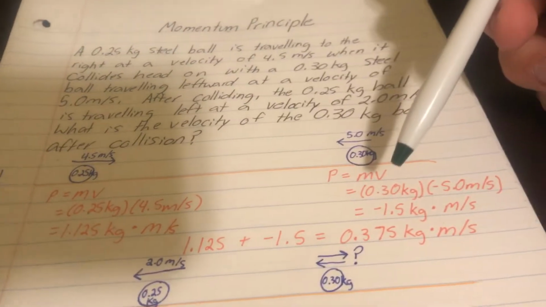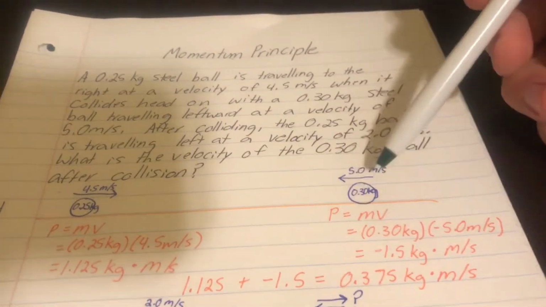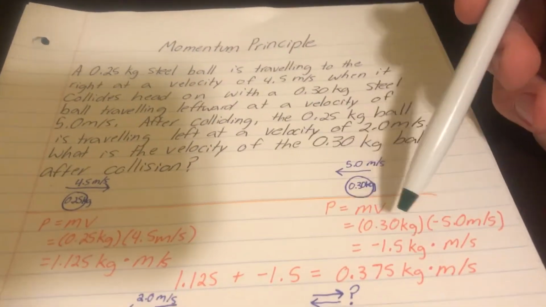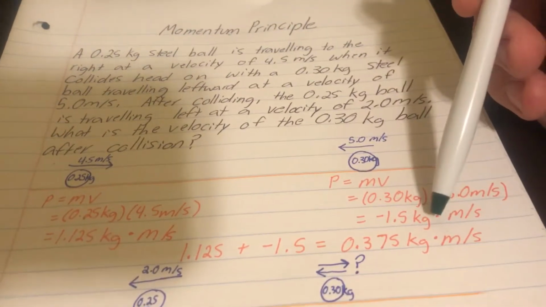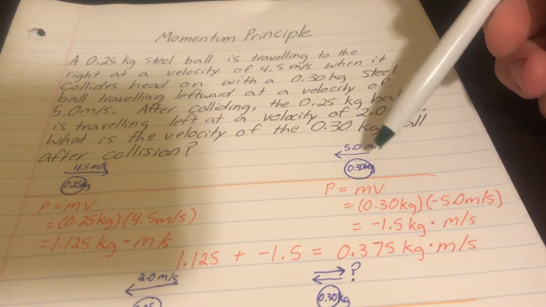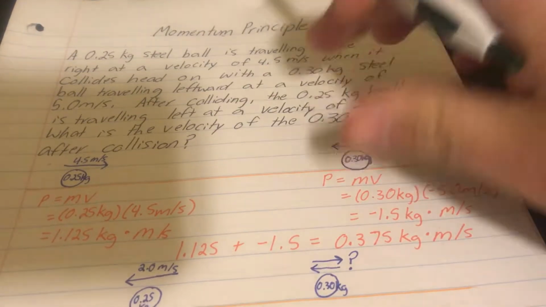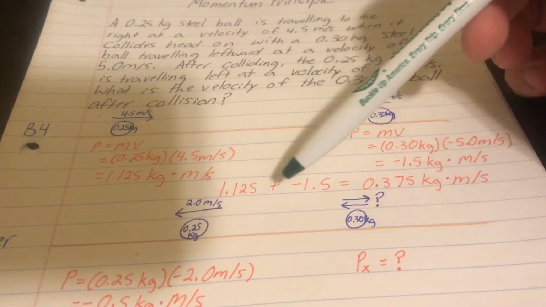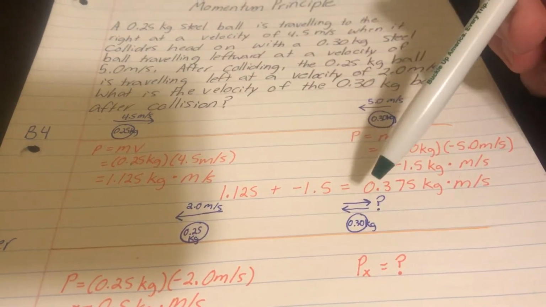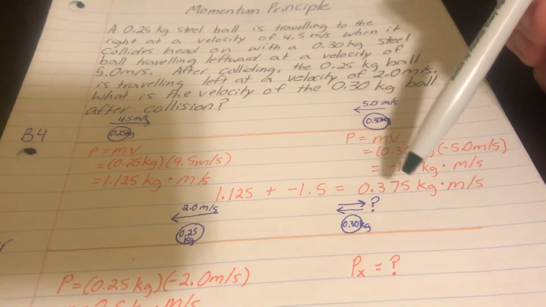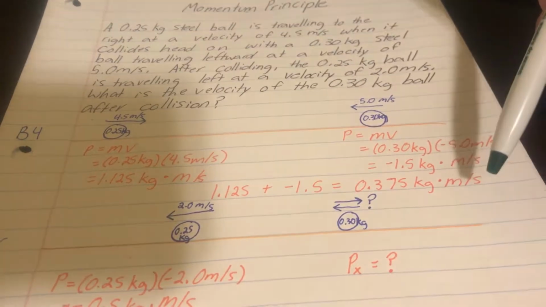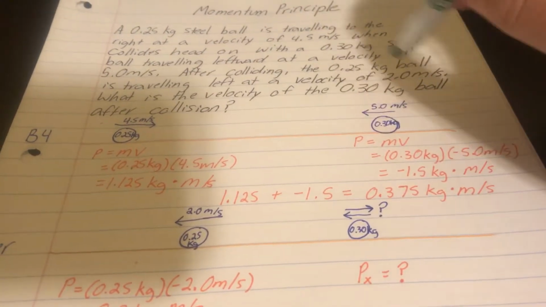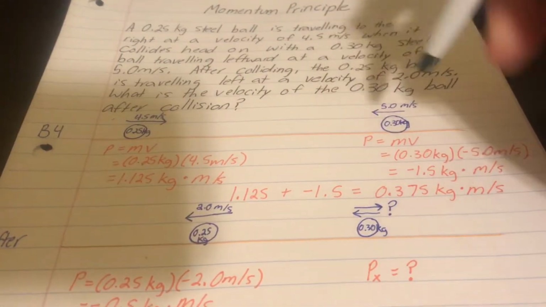And then I did the same thing for my 0.30 kilogram ball, and I got negative 1.5 kilograms times meters per second, which makes sense because it's going in the negative direction. And then I added both of them together, and I got 0.375 kilograms times meters per second for the total momentum before the collision.